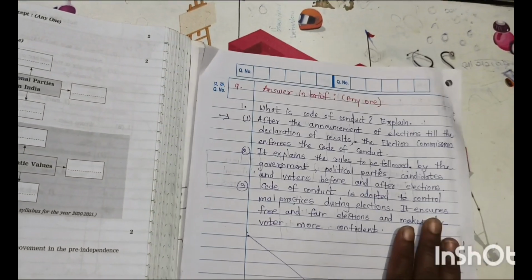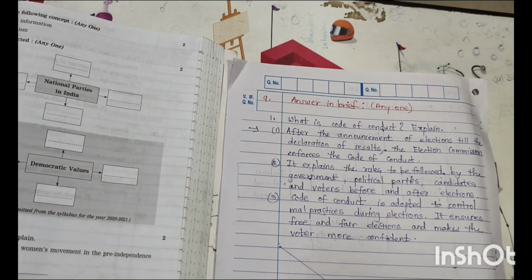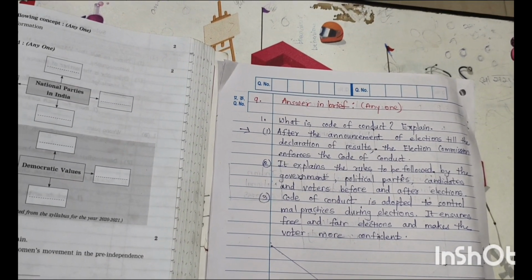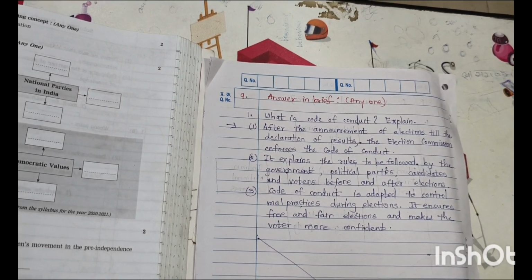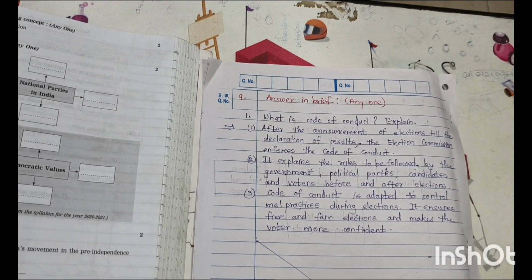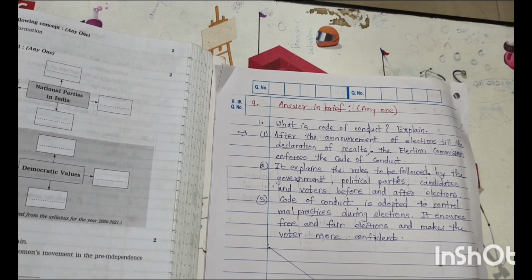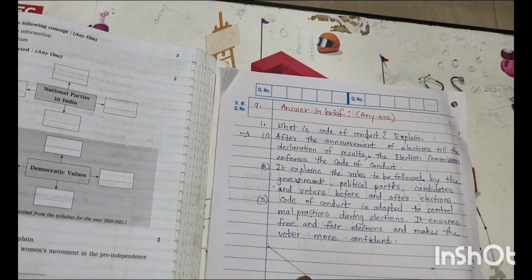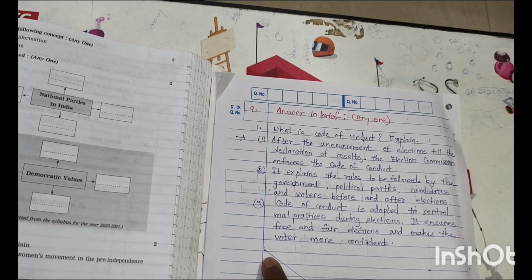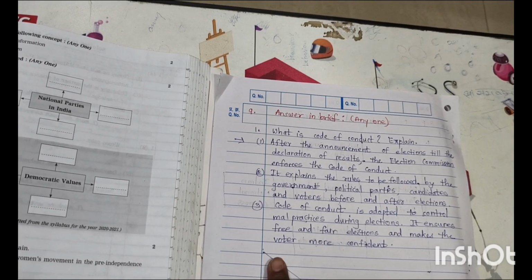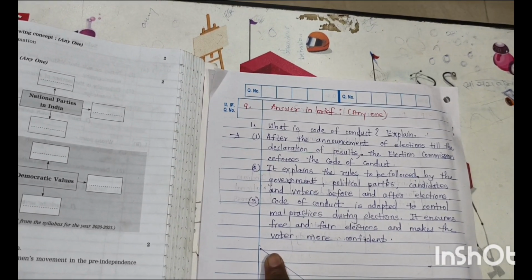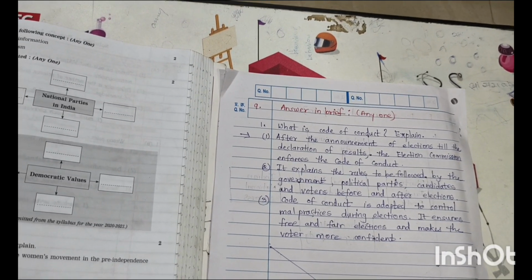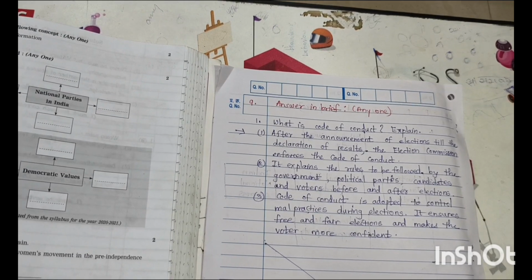And the last question is question number 9, answer in brief, any one. What I have written here is, what is the code of conduct, explain. Here also you have to write the answer according to the marks. For this answer there are only 3 points, so I have written 3 points, but those 3 points should carry the main weightage. So like this you have to write the question answers in the history paper.